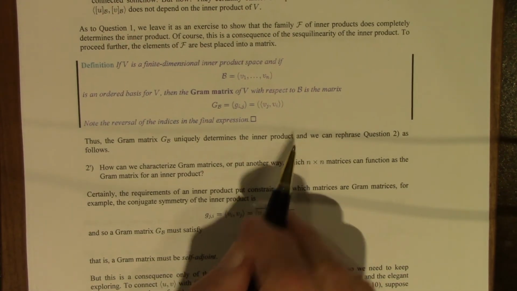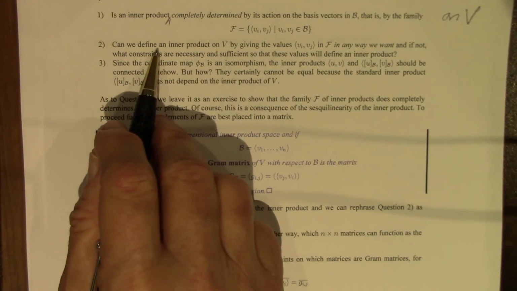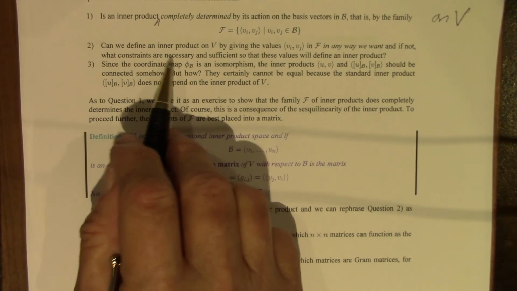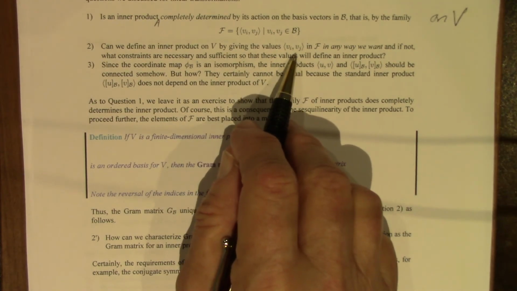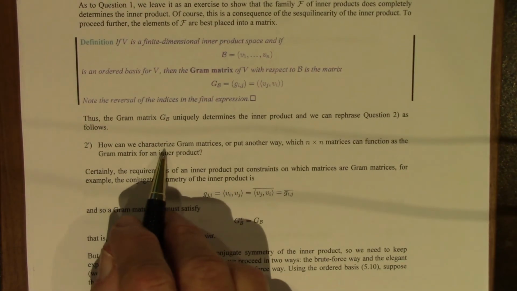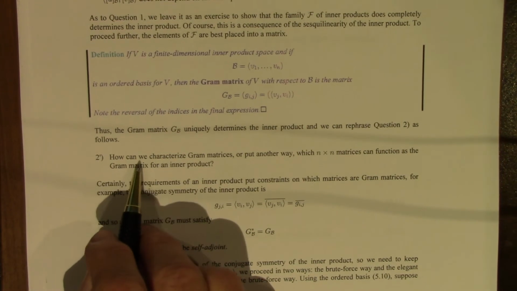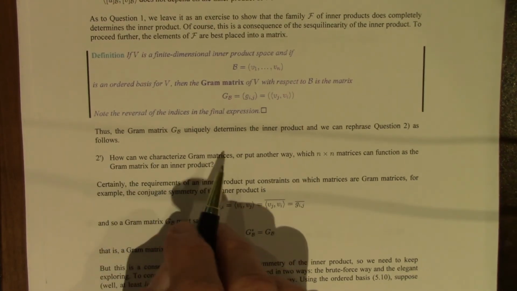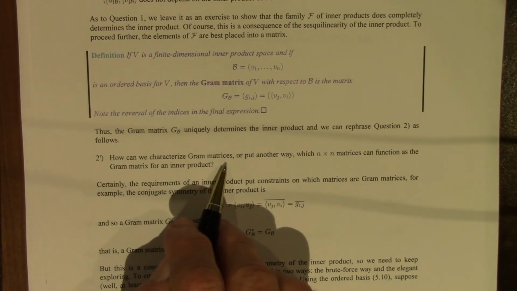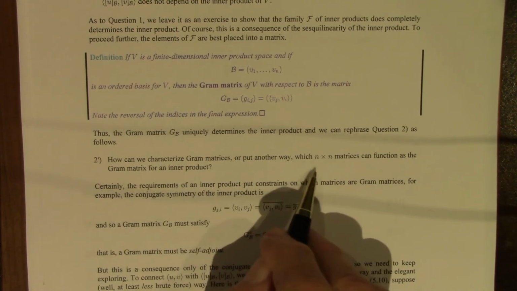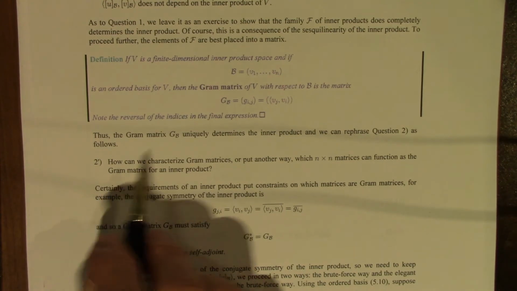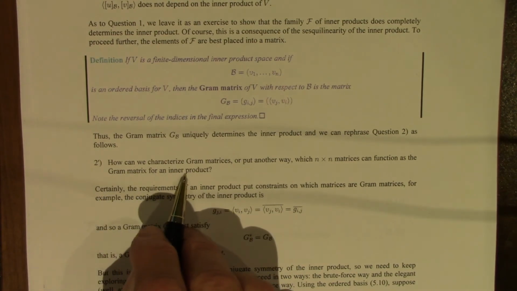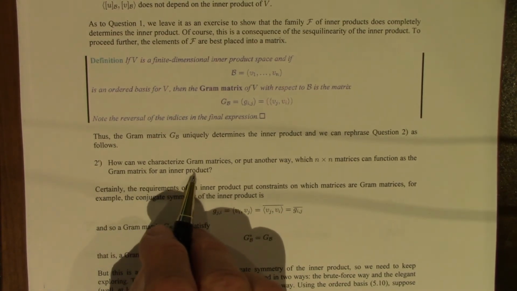So we can rephrase this second question. Can we define an inner product by giving these values any way we want in terms of the Gram matrix? How can we characterize Gram matrices? Which n by n matrices are the Gram matrix for an inner product under some ordered basis?